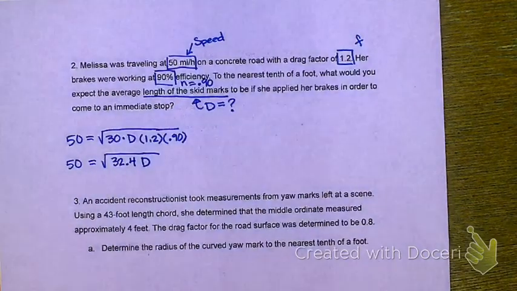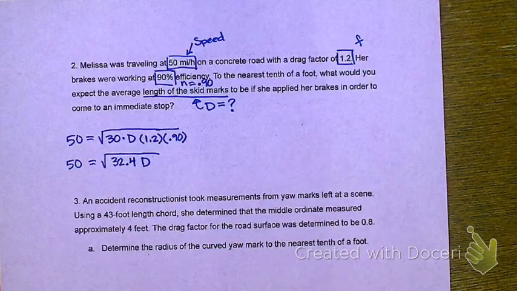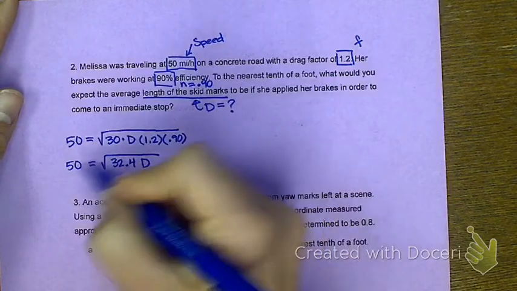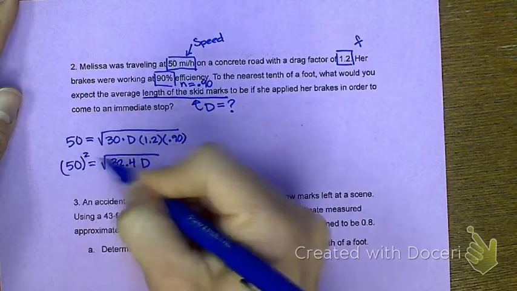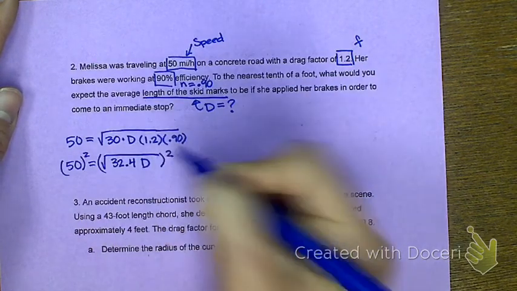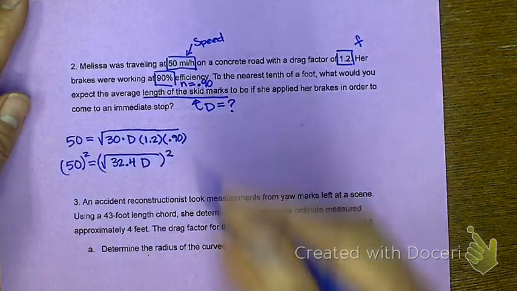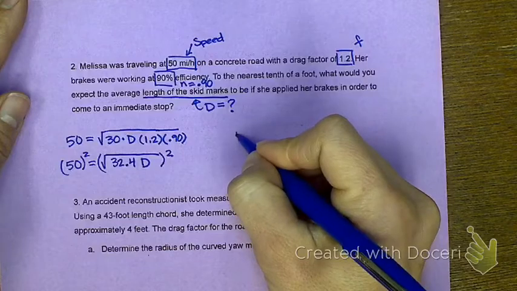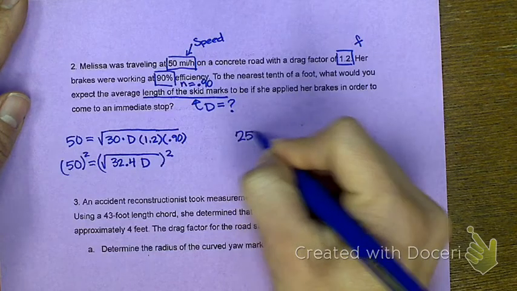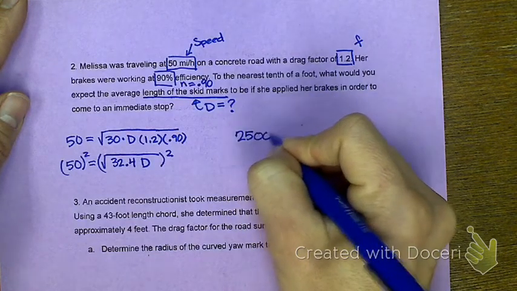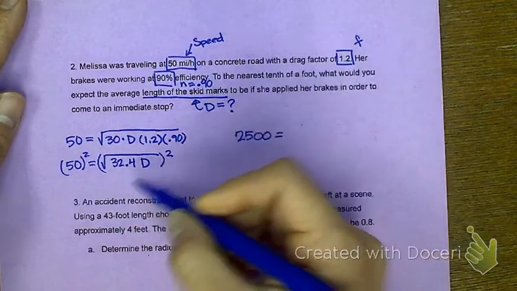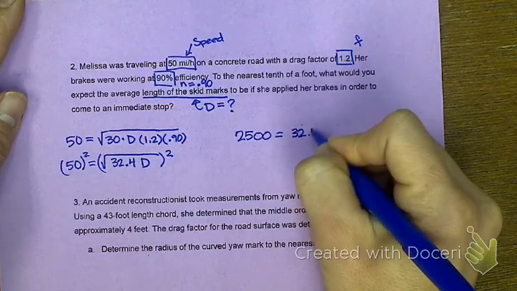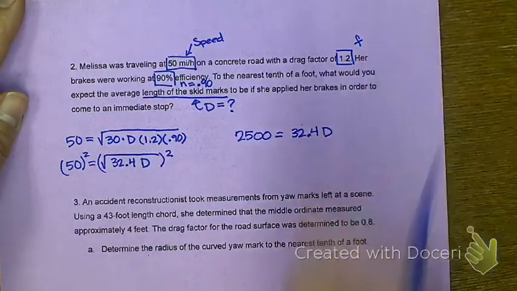Now remember, just like in the warm-up, when we have the variable inside the root to solve, we want to take both sides of the equation and square them, because that will undo the root. So let's square both sides, okay? And so now I'm going to go ahead and get 50 squared is, I believe it is 2,500, equals, and then when I square and square root, that just undoes each other, so I just have what's left over inside.